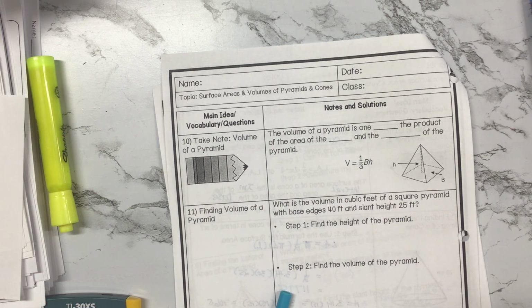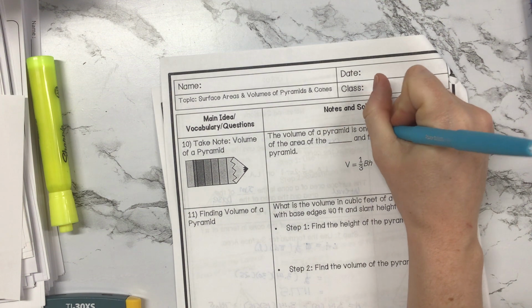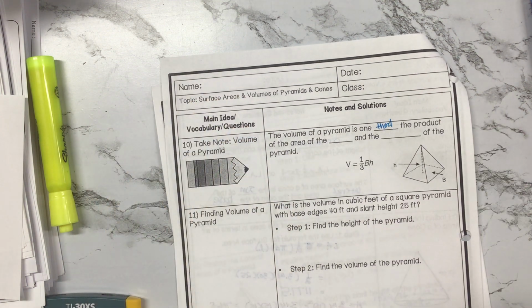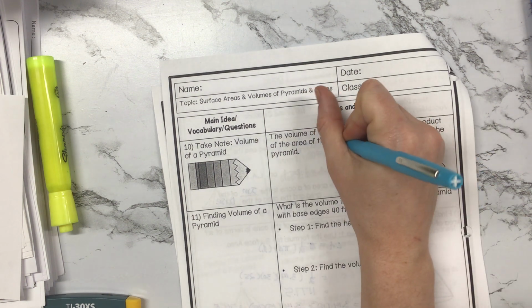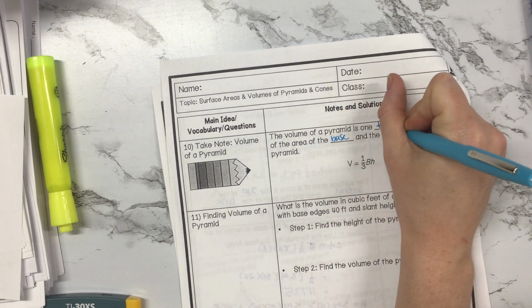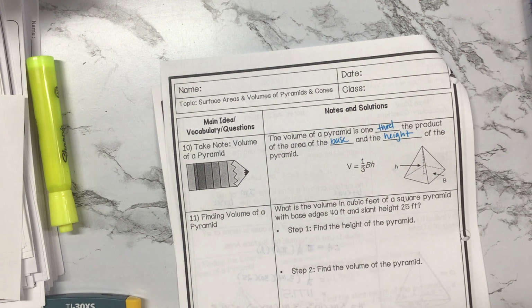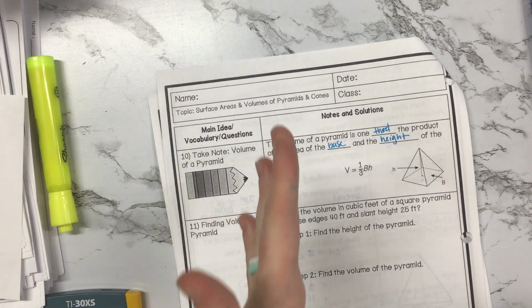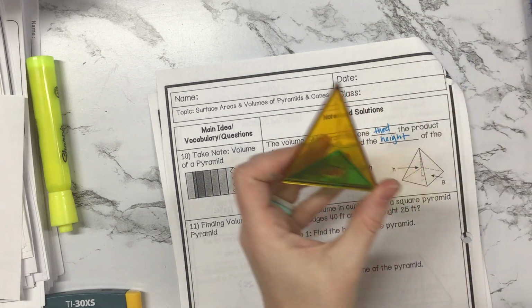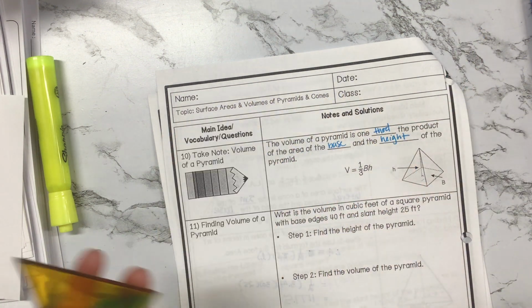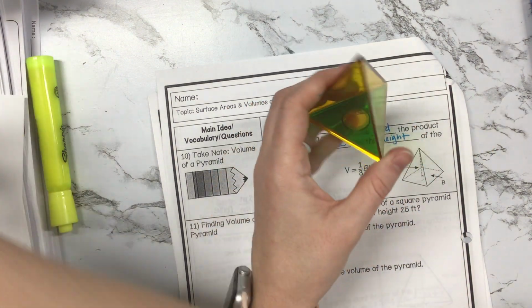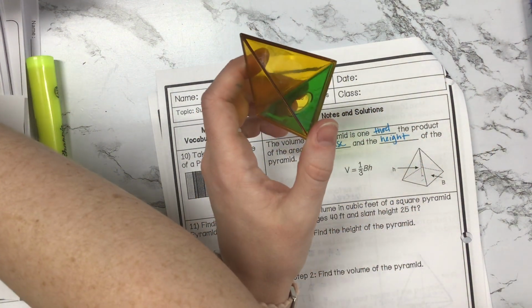So, going back to this, the volume of a pyramid is 1/3 of the product of the area of the base and the height of the pyramid. Okay, so remember that I find the area of the base shape on the bottom times the height of the prism, right? So that altitude that we've been talking about. So I just find the volume of the same prism, and then I just divide it by 3, okay?